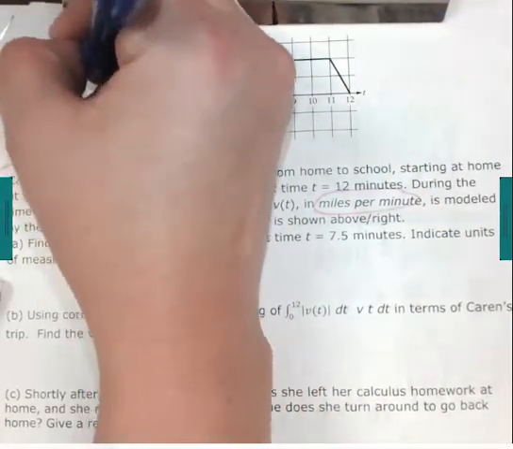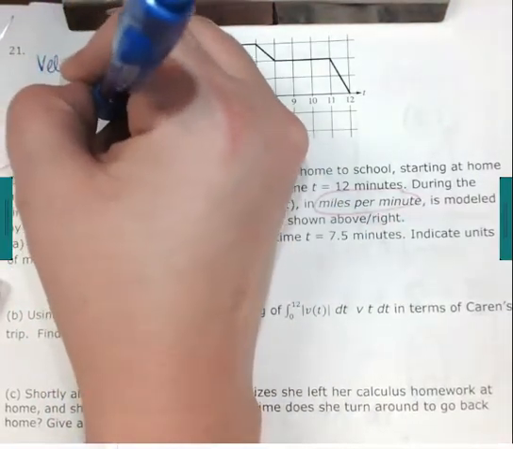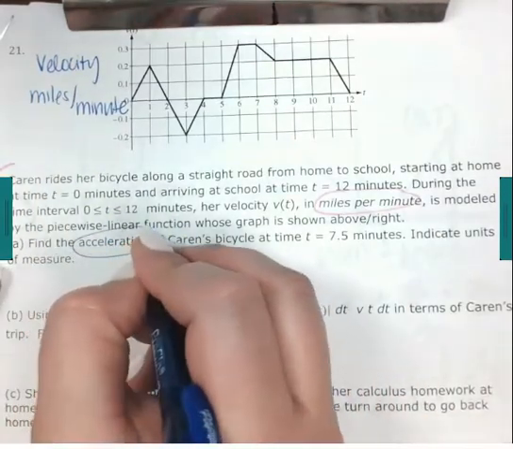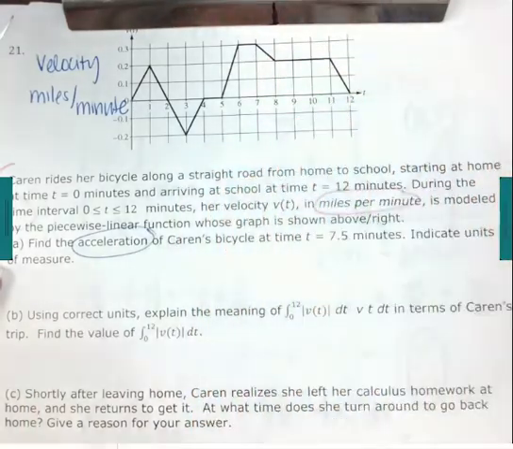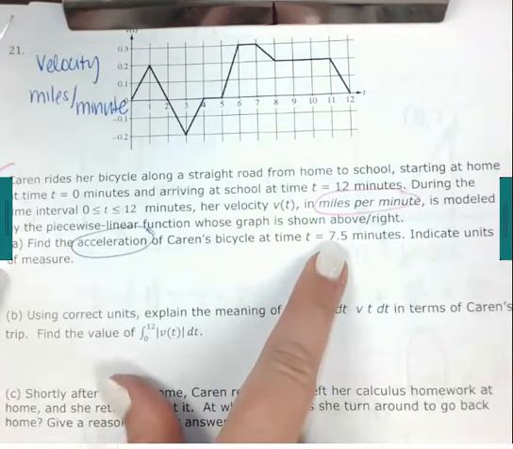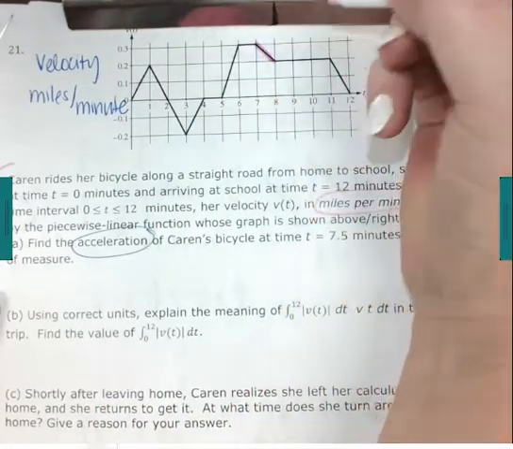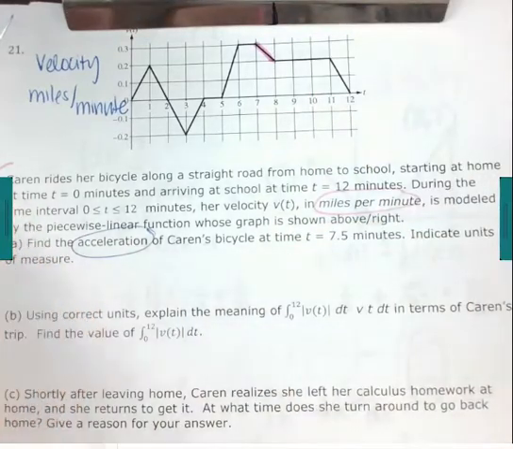Okay, so velocity is measured in what units? Miles per minute. Okay, then how will I find her acceleration if I have a graph of her velocity? The slope, or the derivative, where do I want the derivative at? 7.5, which is this little chunk of graph. This is an AP question, yes, where we've been reviewing. So, what is the slope of that line segment?